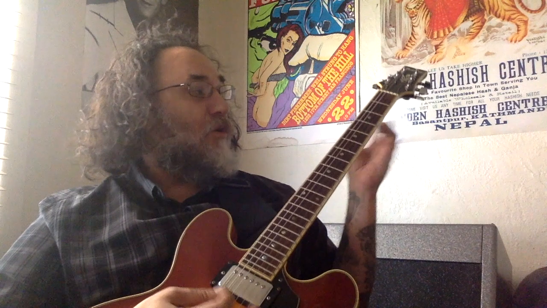Okay, so we've done our E open and E closed. Let's look at F, and I'm going to do that closed shape that I just did, the E shape, but starting my first finger on the F. Now, if you're playing acoustic, this is a pretty hard chord to bar. Barring that first finger up at the first fret takes a lot of hand strength.